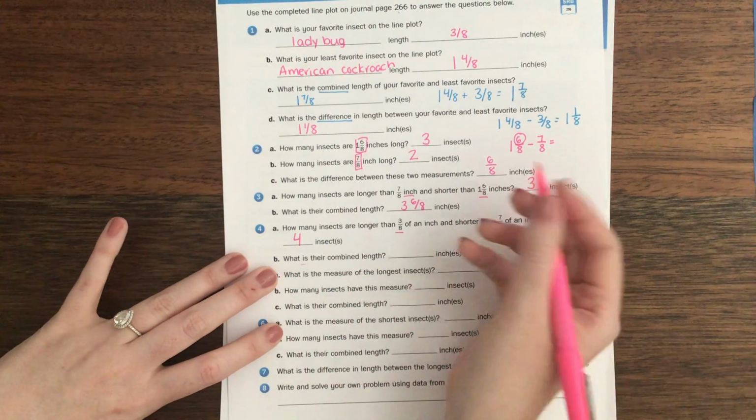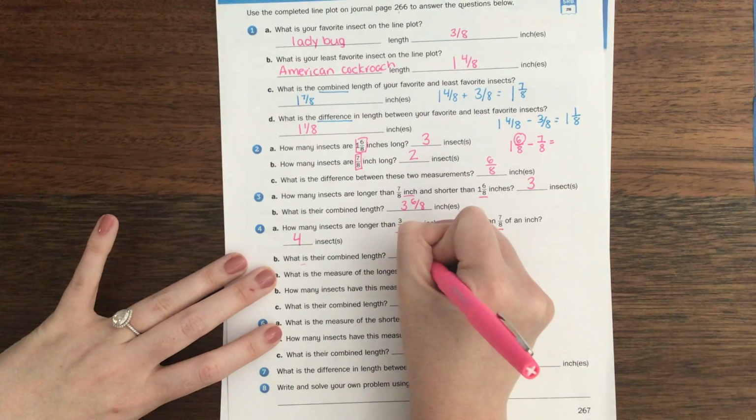Okay, so I'm gonna go back. I'm gonna put that down. What is their combined length? It is 2 6/8 of an inch.